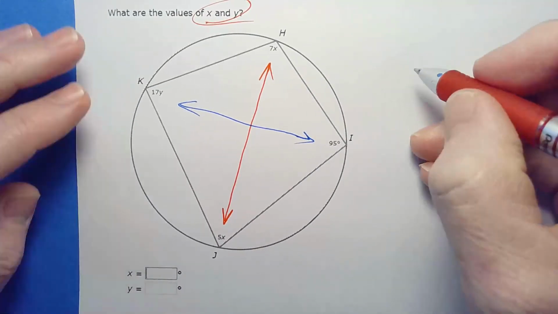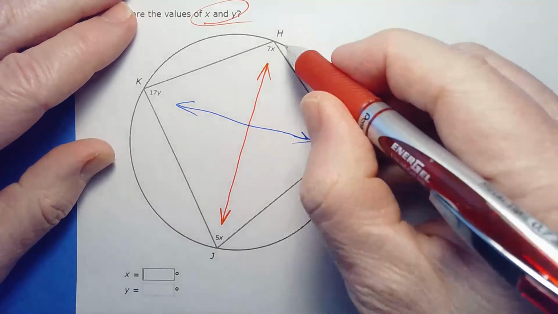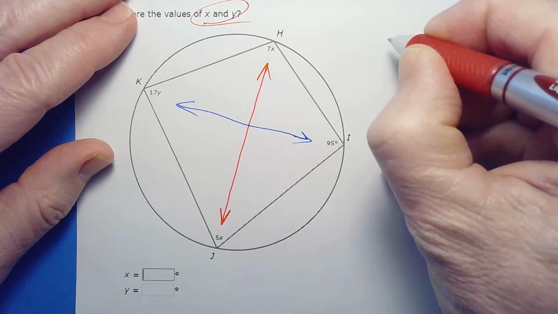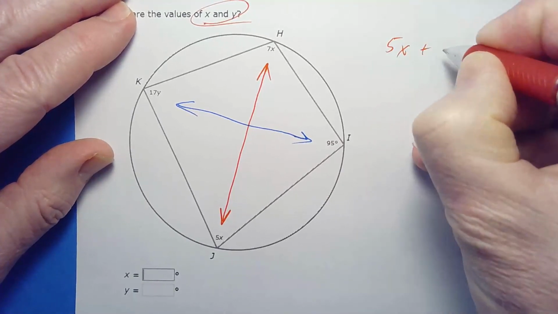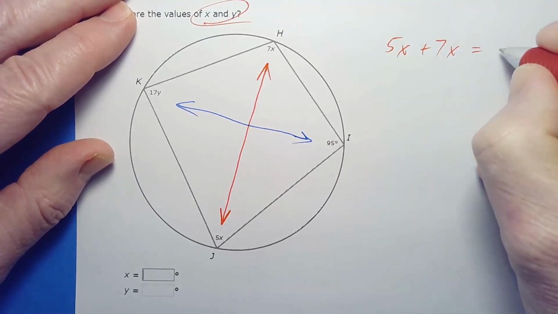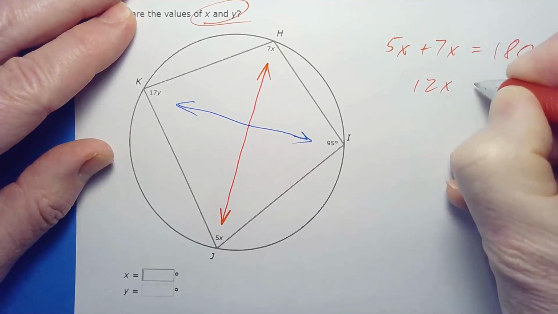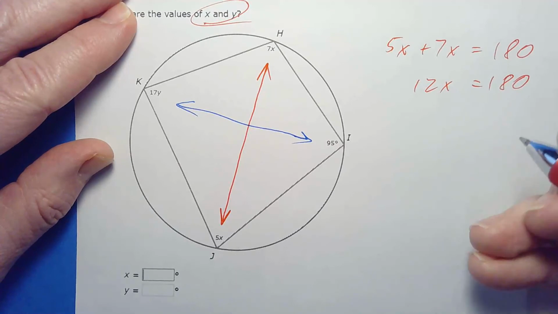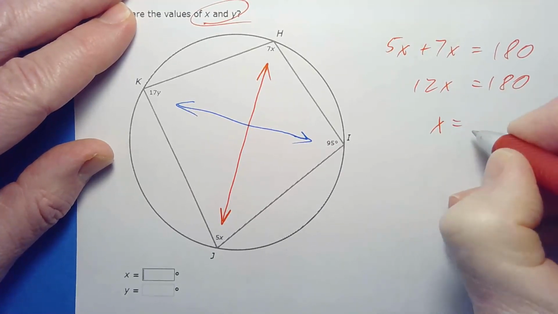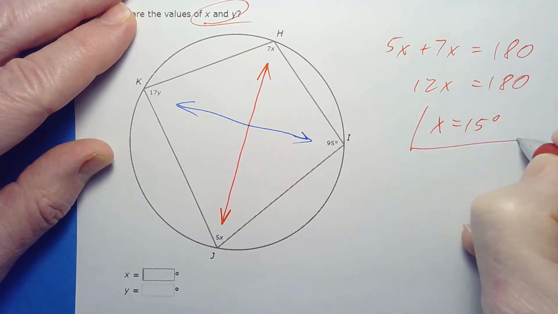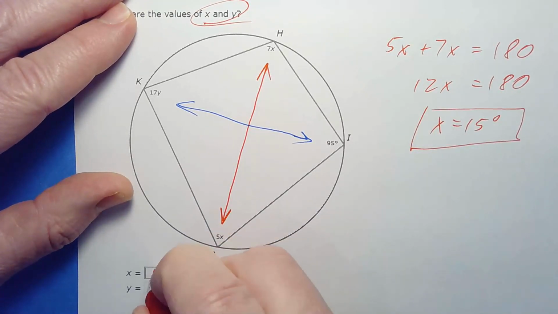In this case, for the ones that I highlighted in red, I've got 5x plus 7x, and that equals 180. So I get 12x equals 180. When I solve that, I'll get x equals 15 degrees.